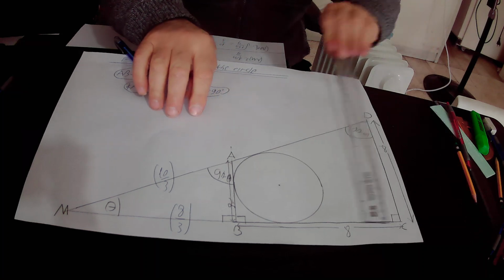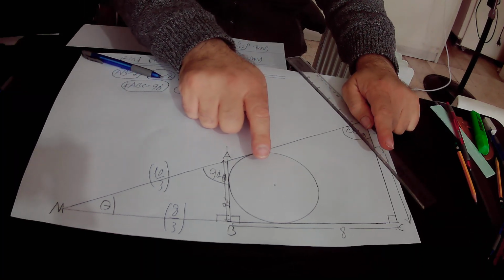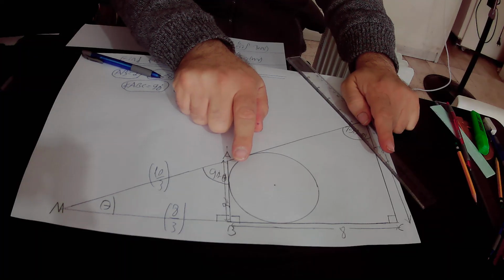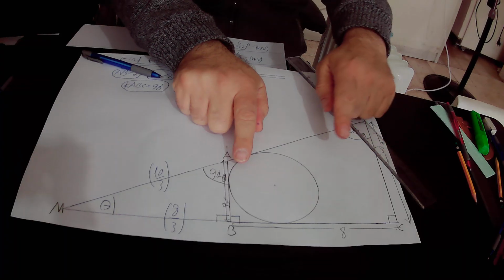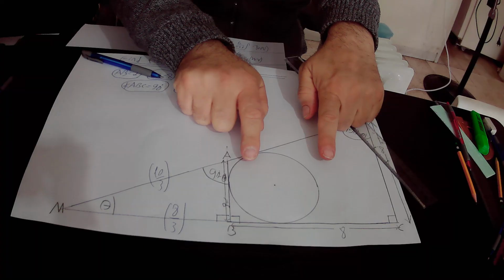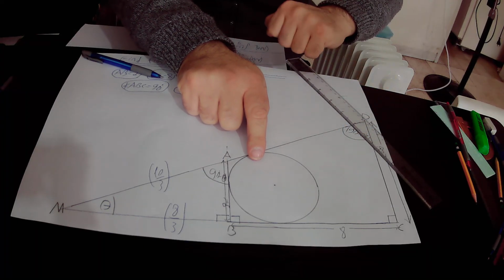You have infinite points on BC where you can draw that perpendicular. Out of the infinite points, we definitely find the point that also makes a tangent to this circle. The perpendicular will also be tangent to the circle.